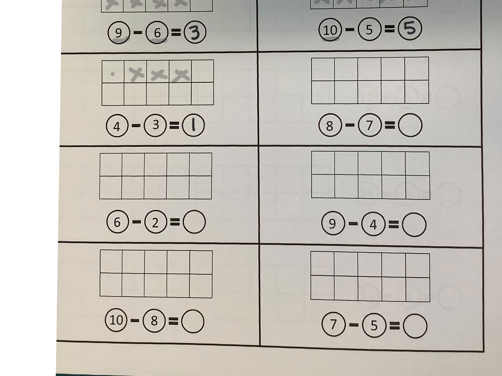Okay, the next one says 8 minus 7. So I'm going to fill up 8 10 frames. And then we're going to cross off 7 of them. When we do that, how many are left? Just 1.